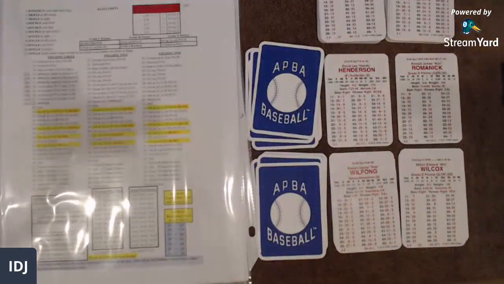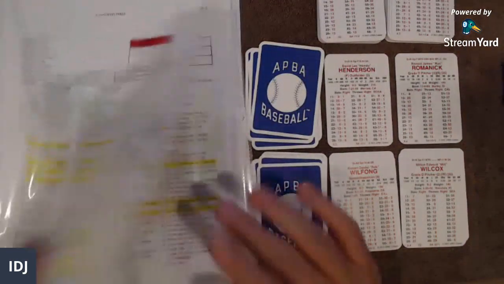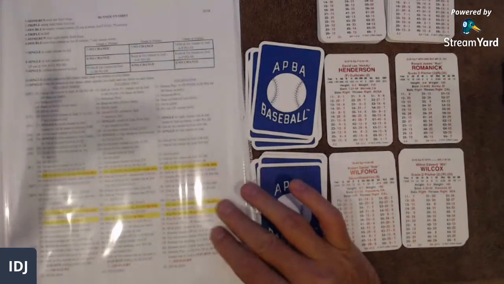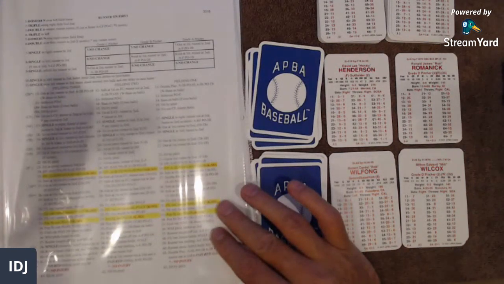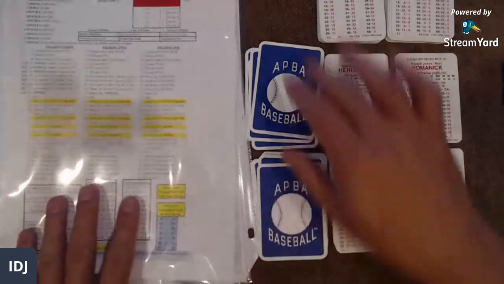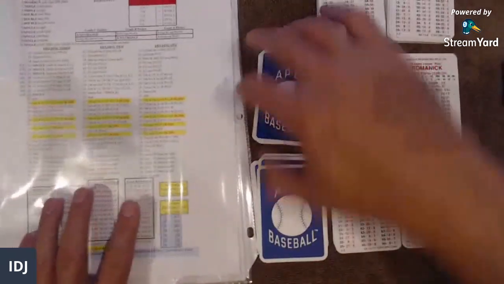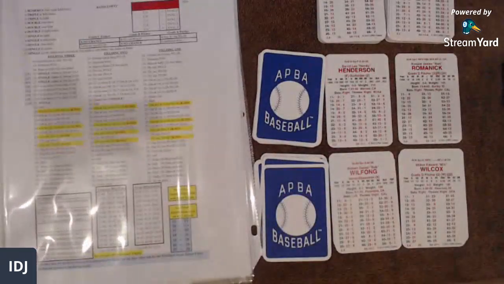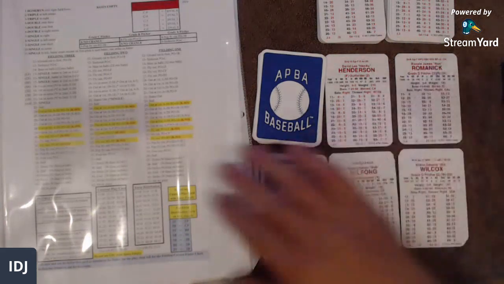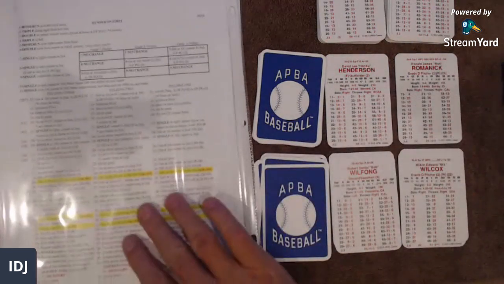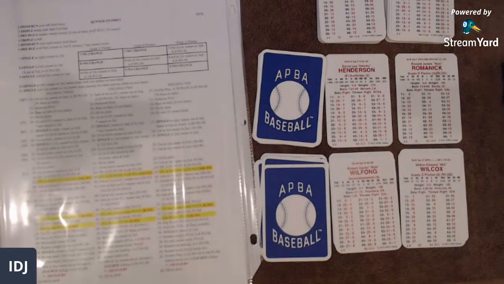Where's the stealing? Is there stealing built into this, or do you have to call your own stealing? I'm assuming there's stealing built into this. Maybe I just haven't come across one yet. All right. So Presley's on first. Henderson's up at the plate. Henderson's 0 for 1 and only batting .130 on the season. Oh, my God. Terrible.